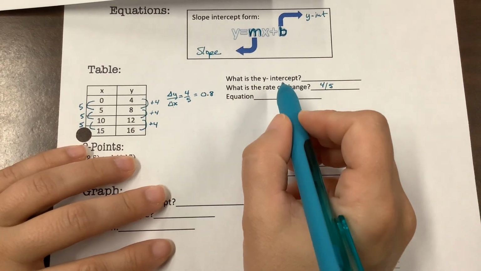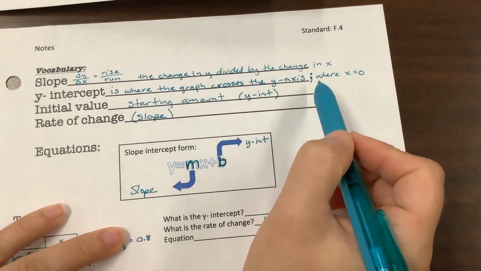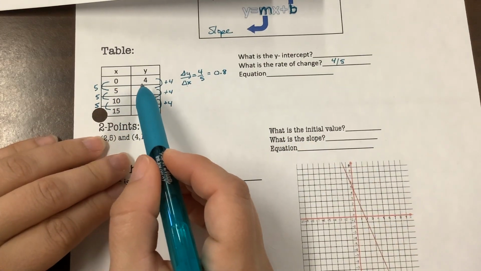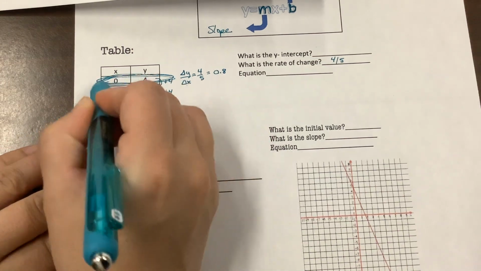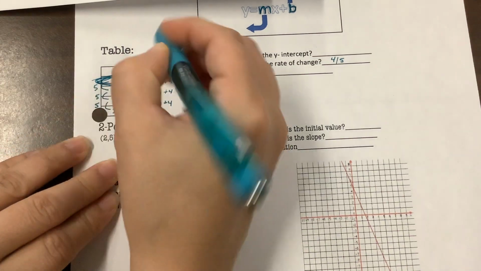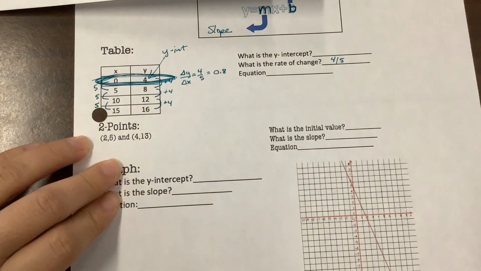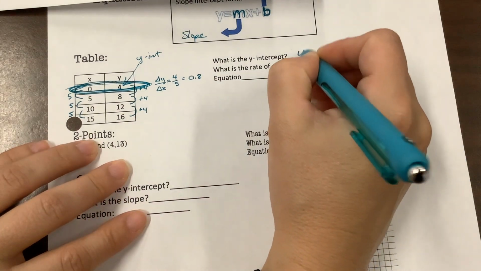Now we need to find the y-intercept. Earlier in our definition, we said the y-intercept is where x is 0. So on your chart, x is 0. What is y? 4. So this is where we find our y-intercept. Circle that heavily, put an arrow to it, and write that it's the y-intercept. So the y-intercept is 4.